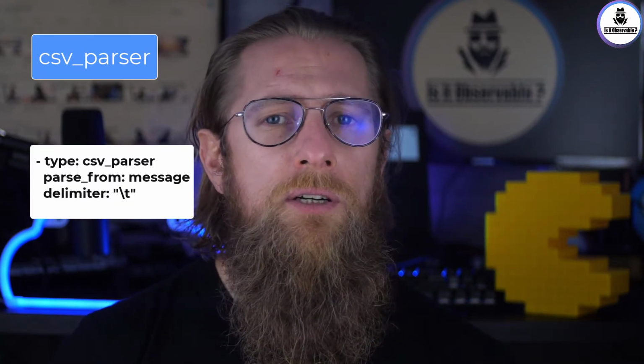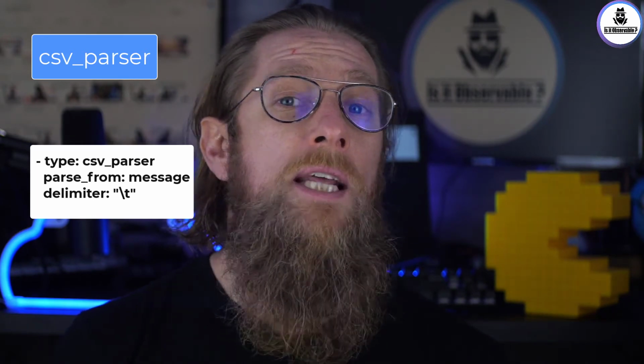If you have a log format, a log FMT, then you can imagine using this CSV parser with a delimiter that will be set to tab.